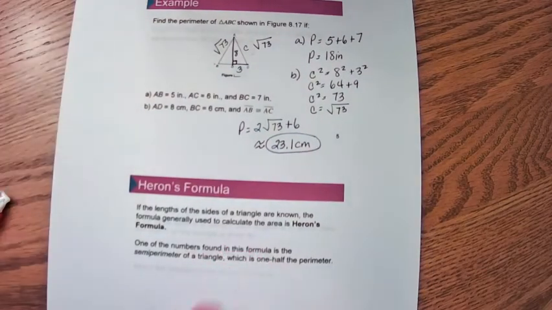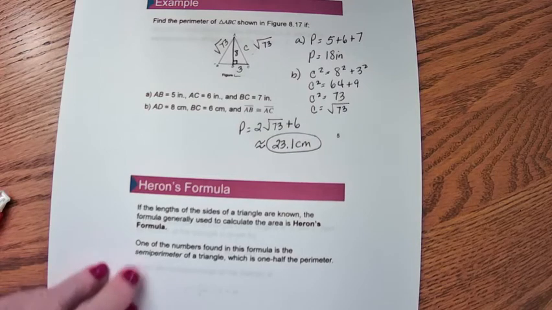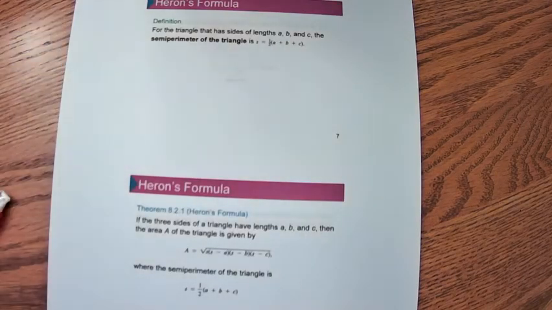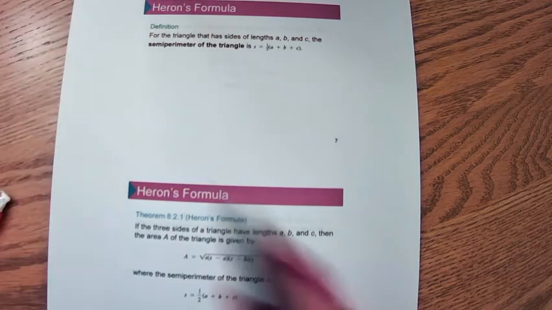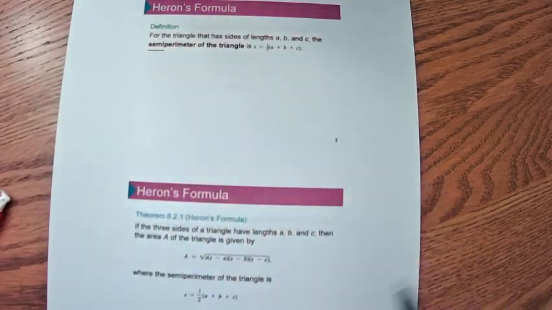There's another very interesting way to find the area now of a triangle. It's easier to find the area of a triangle if we know its base and we know its altitude. But what if it's not a shape that's easy to find a base and an altitude? There's always Heron's formula. Heron's formula is a way to calculate the area of a triangle, but it involves finding the semi-perimeter. Semi meaning half.